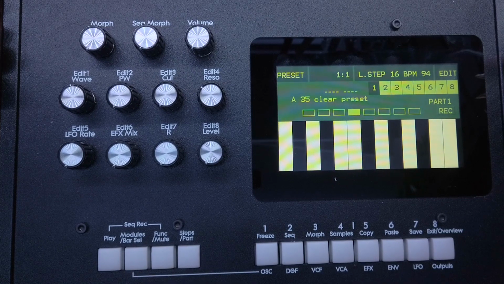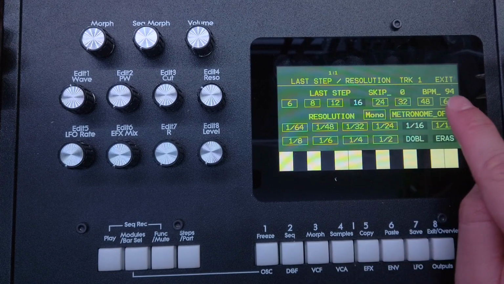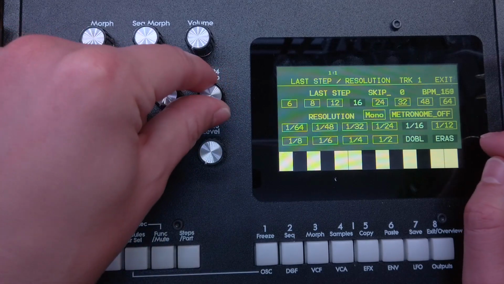In this video we'll have a look at clock speed modulation. As you already know, you can tap up here to go to the sequencer main screen, and there we have a global BPM value which we can adjust with knob number 4 here.